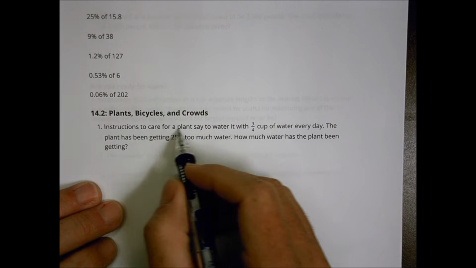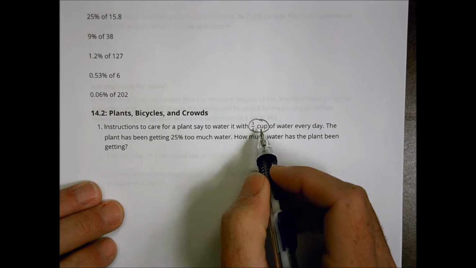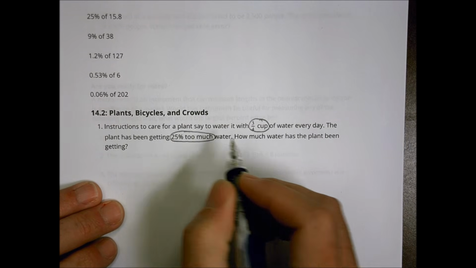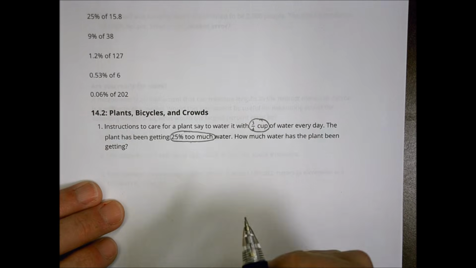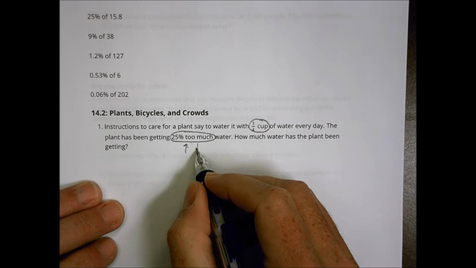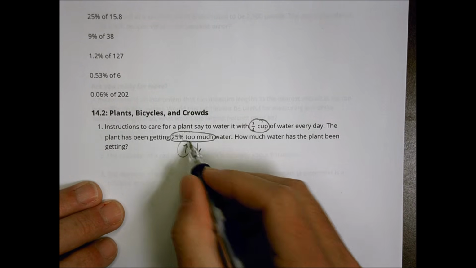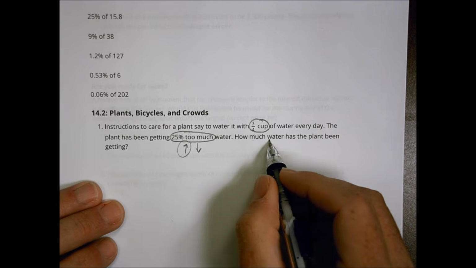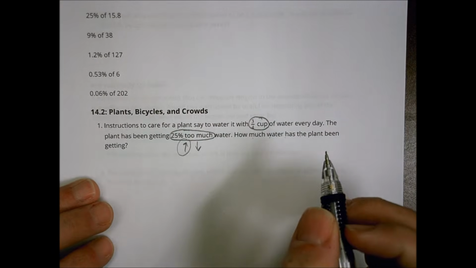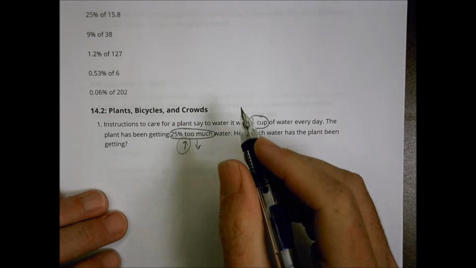It says instructions to care for a plant say to water it with 3/4 cup of water every day. The plant has been getting 25% too much water. Okay, now 25% too much water. We have to decide, is that going to be an increase or a decrease? Well, too much sounds like a definite increase in water. How much water has the plant been getting? Well, we could say too much as an answer and be done, but that would not be precise. So let's take a look here for how we want to solve this.